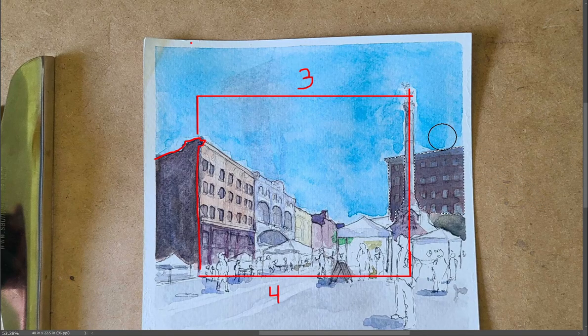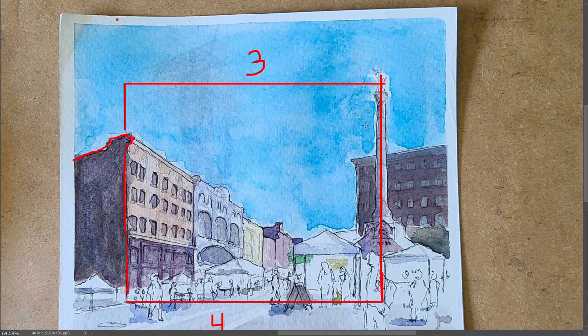Already, it looks so much better if I shift that value down. So let's get our brush again. Oh my gosh, what's going on here? Let me switch to just a regular hard round with no load.